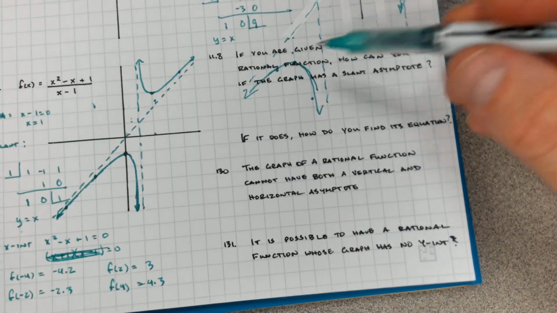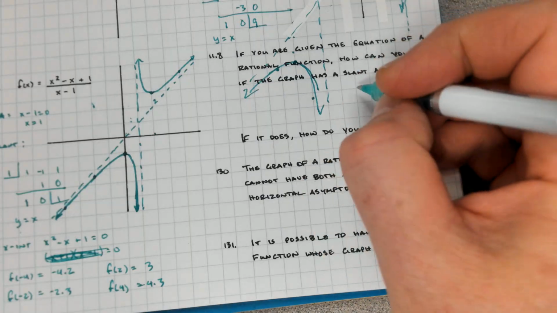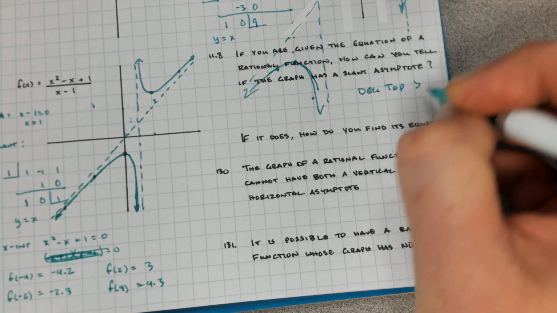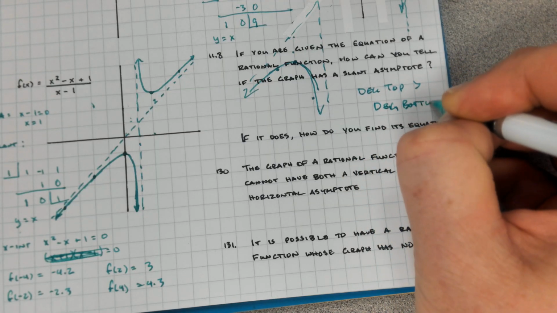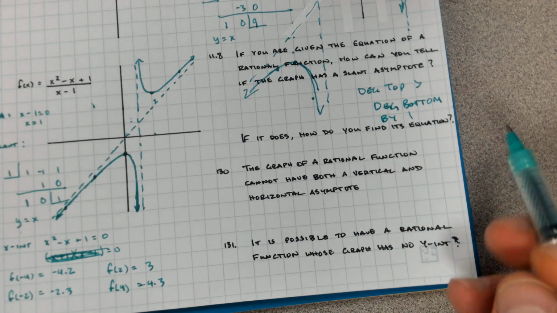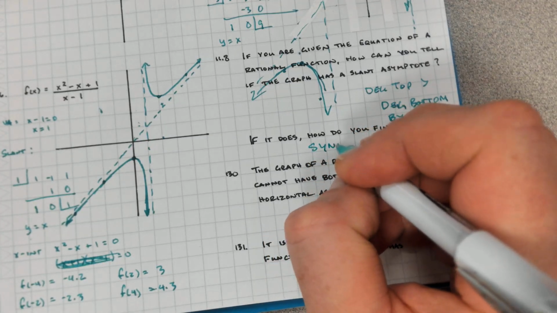Alright, if you're given an equation of a rational function, how can you tell if the graph has a slant asymptote? So the degree of the top is greater than the degree of the bottom by 1. Okay, and then you use synthetic division if you can.